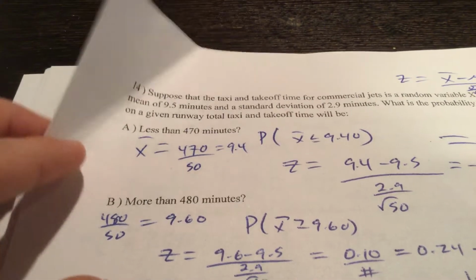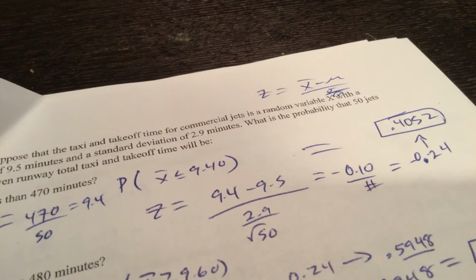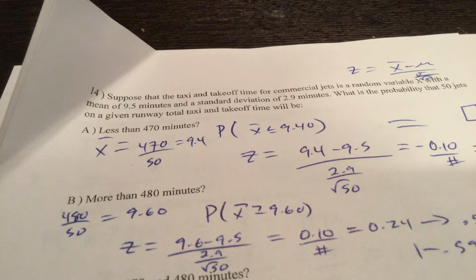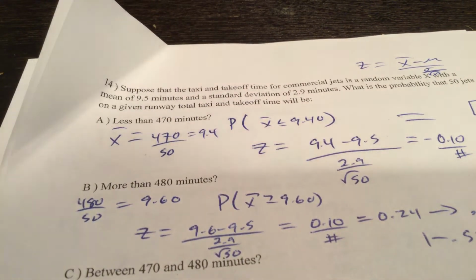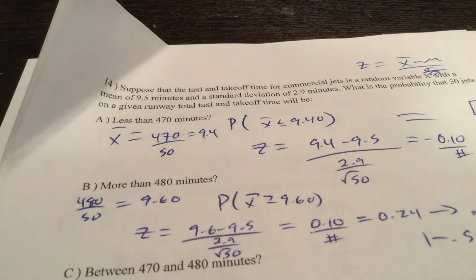Okay, so here's 14. Suppose that the taxi and takeoff time, we've done the commercial jet one for so long, has a mean of 9.5 minutes and a standard deviation of 2.9 minutes. What is the probability, that's 50 jets on a given runway, total taxi and takeoff time will be less than 470 minutes? Well, folks, that's not an average.